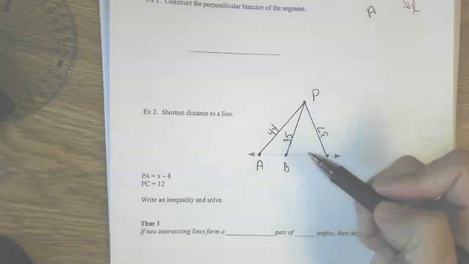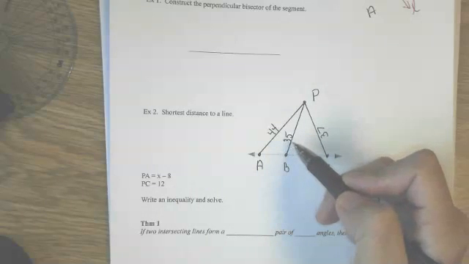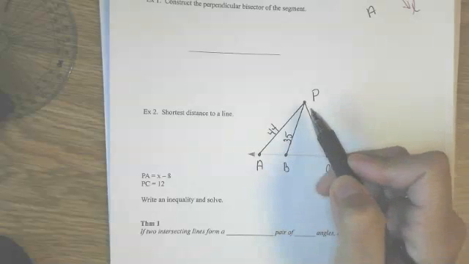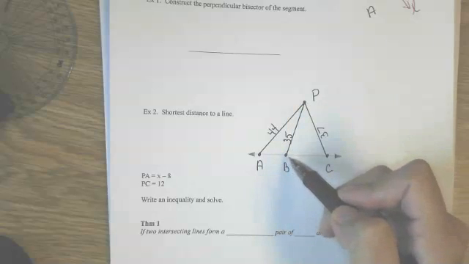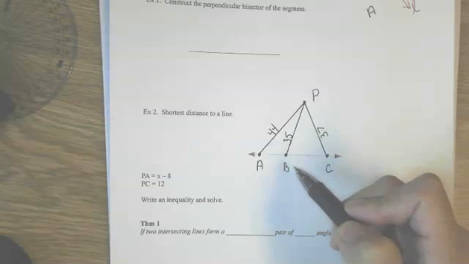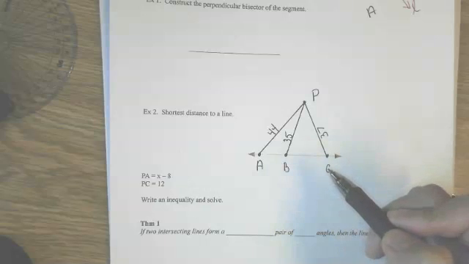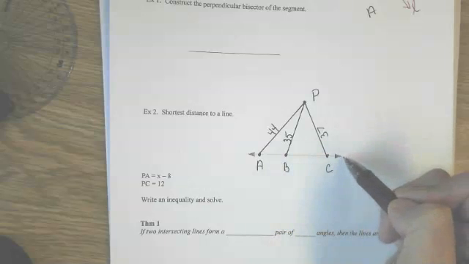Okay, find your shortest one. Do you think there's a point on this line down here that's going to be closer to P than your shortest one? Yes. How about on mine? Where would that point be, do you think? The middle of B and C. Why the middle of B and C? What if I had put C way over here?